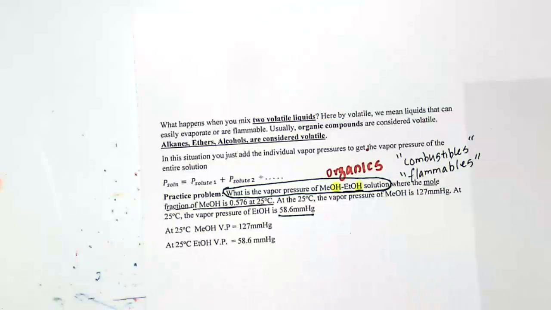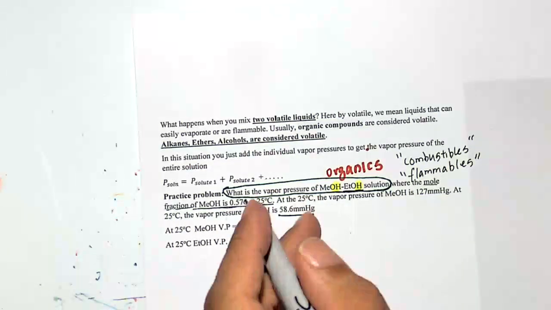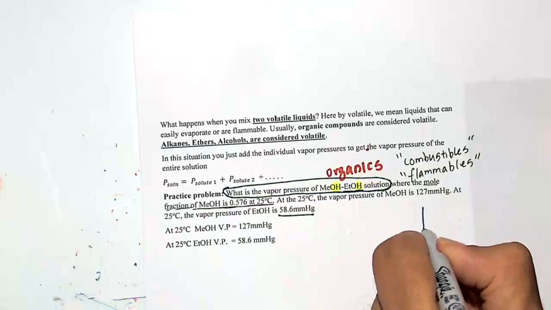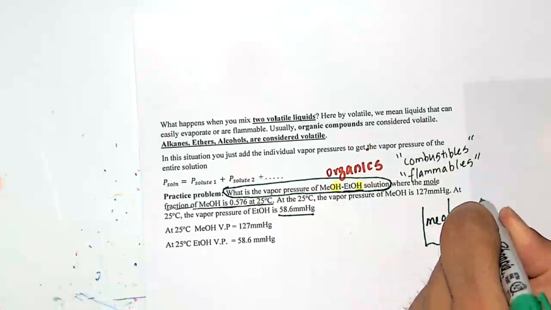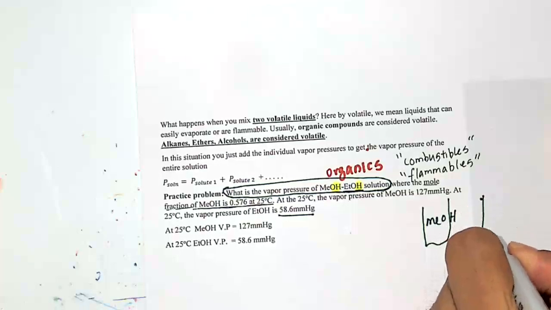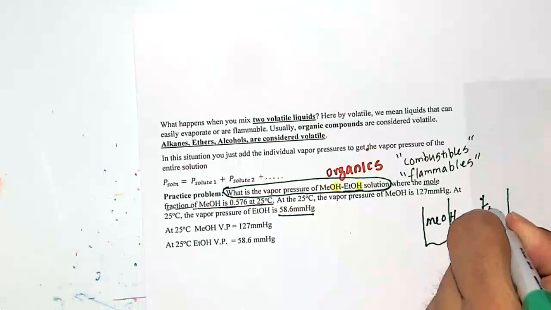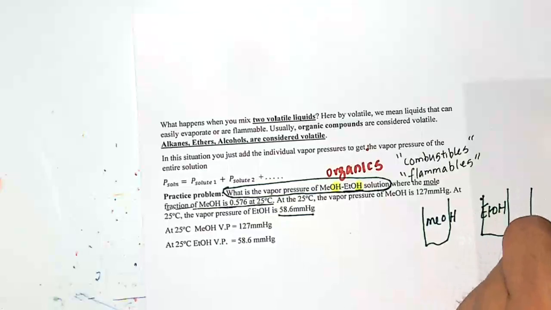All right, let me draw it out for you guys so it makes more sense. Here we have methanol by itself, neat methanol. We have ethanol by itself. And we have a combo of methanol and ethanol.